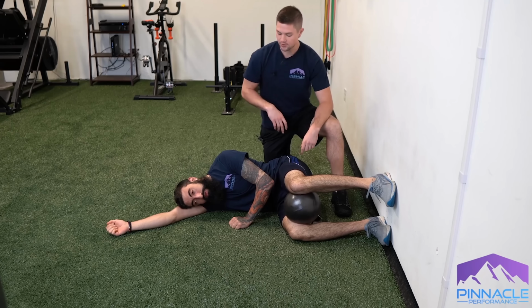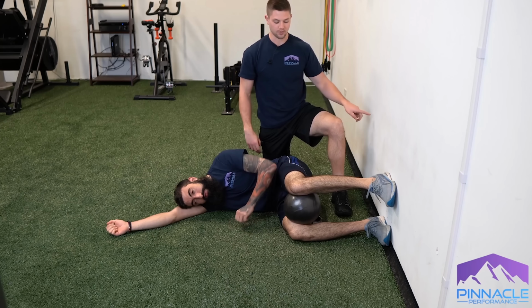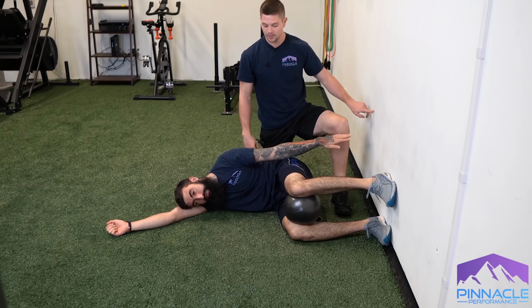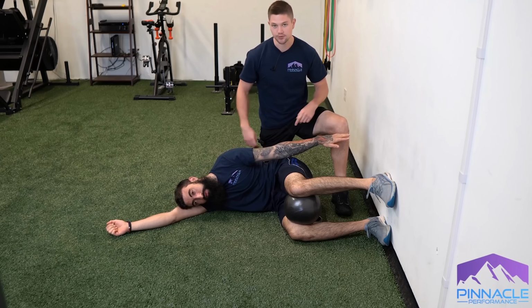So first, what I want you to do, Trevor, is reach for the wall with your left hand. Very good. Supporting his head with his right arm.